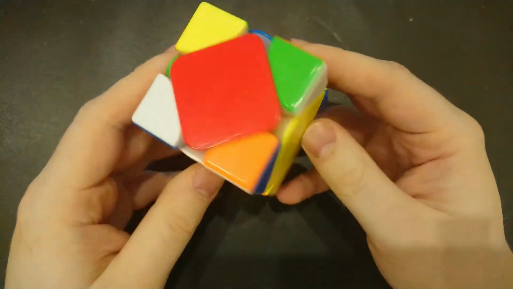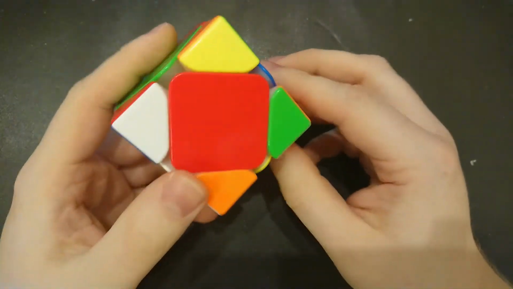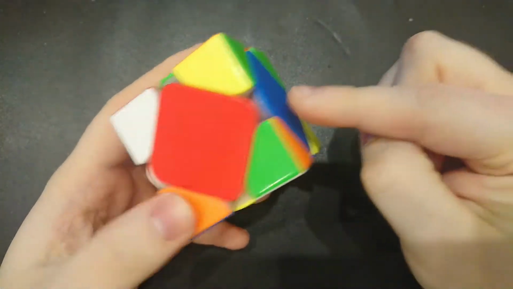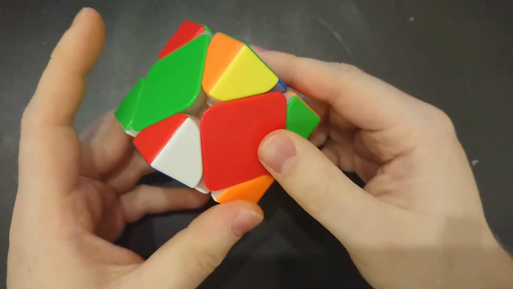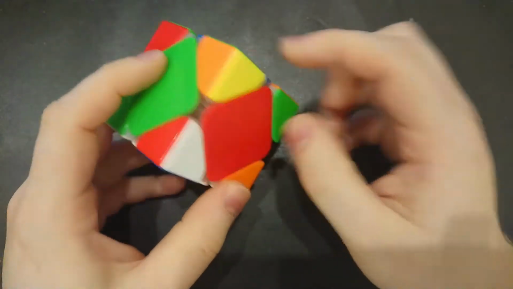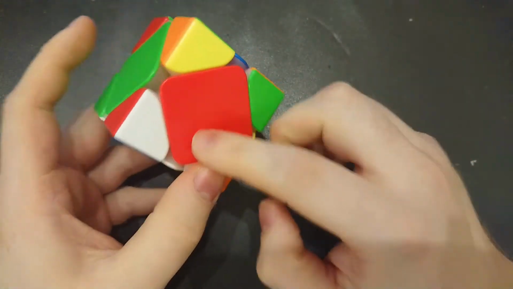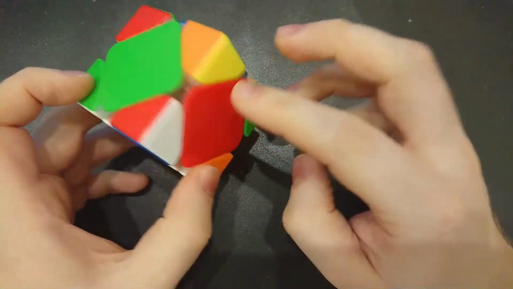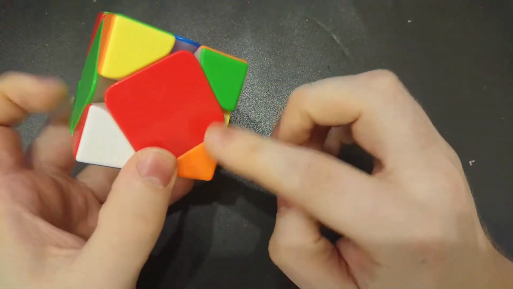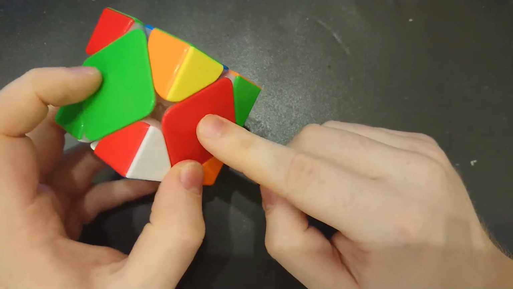So then we will start tracing center. So we see this one move over here, and this one will move over here. And if we look closely, we will see this one is opposite to that one, and that one is opposite to that one. So it's like a Z-perm.